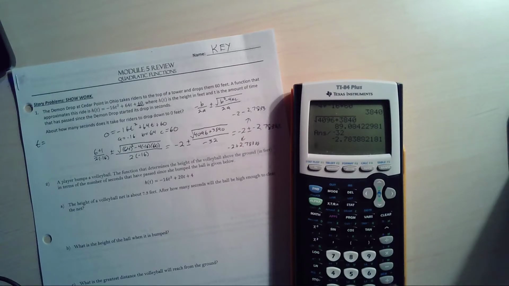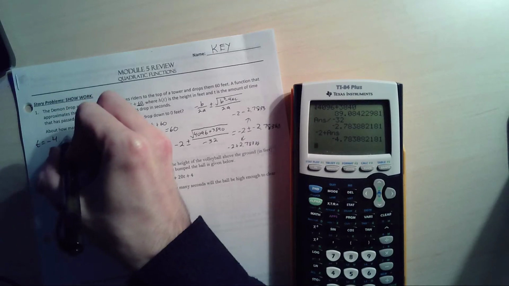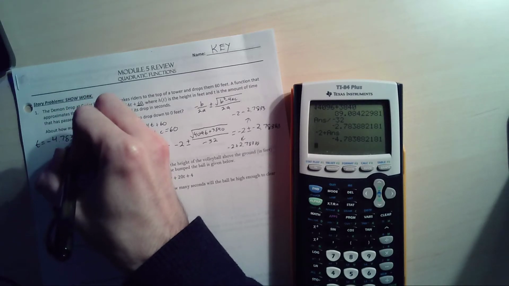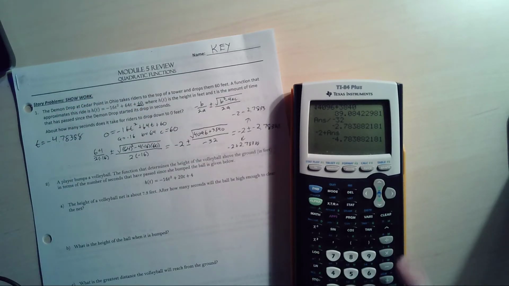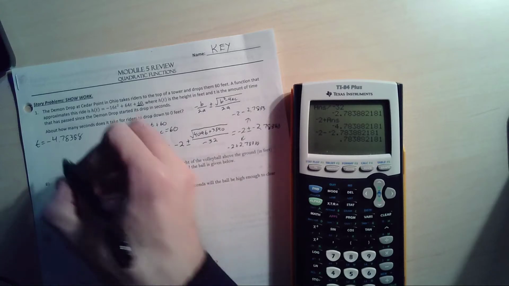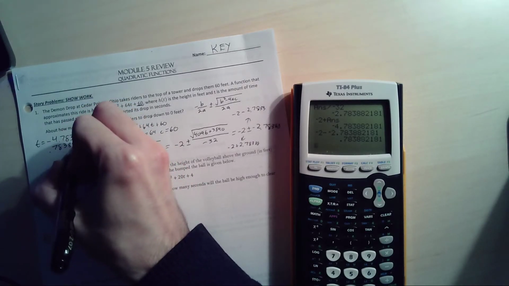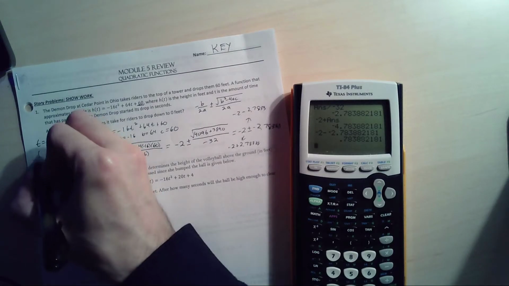That one's negative, so negative 2 plus this answer. And that's going to give me negative 4.78388. I also have negative 2 minus that answer. So I also get 0.78388. So you get these two different answers.